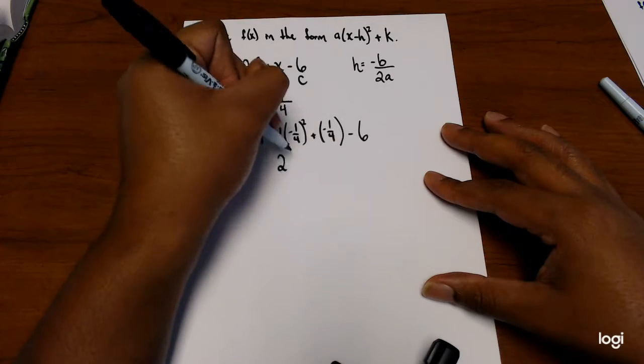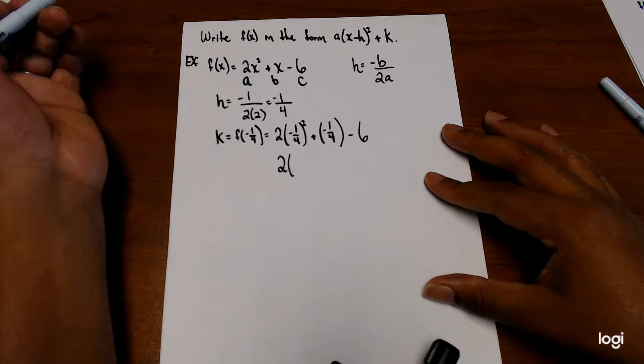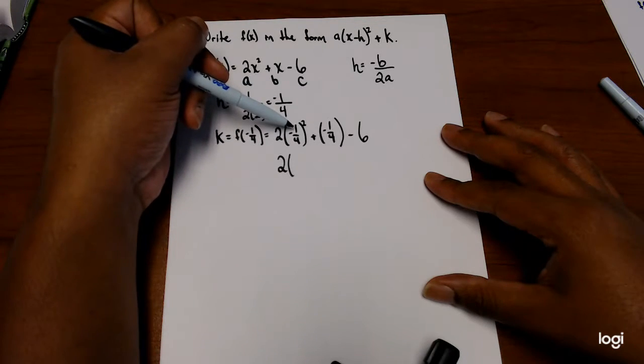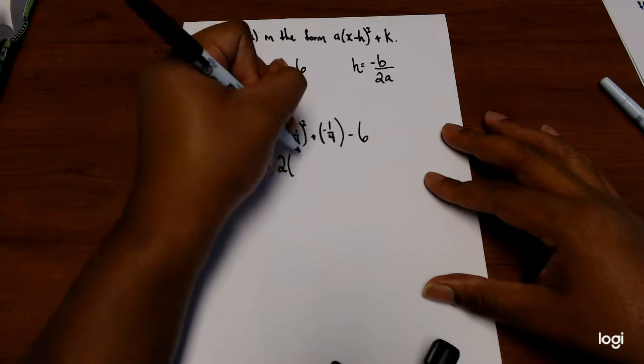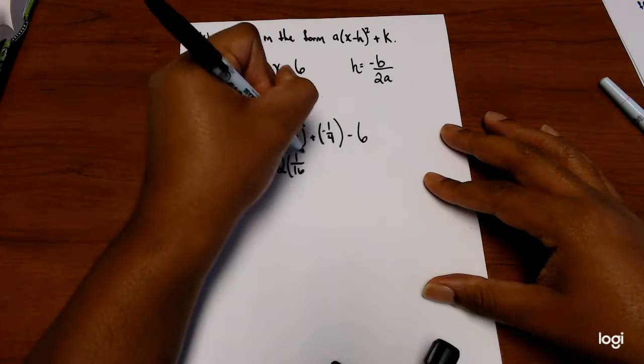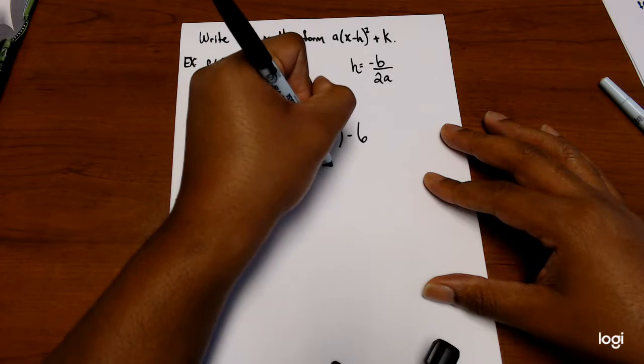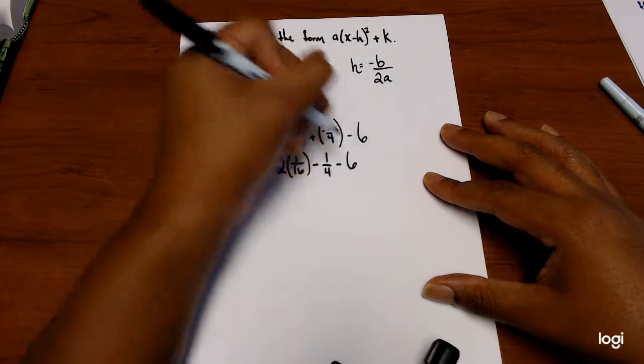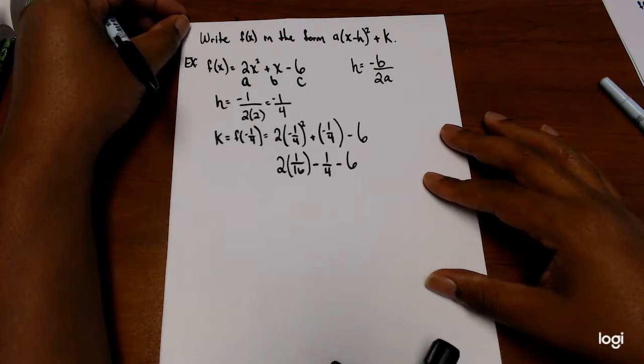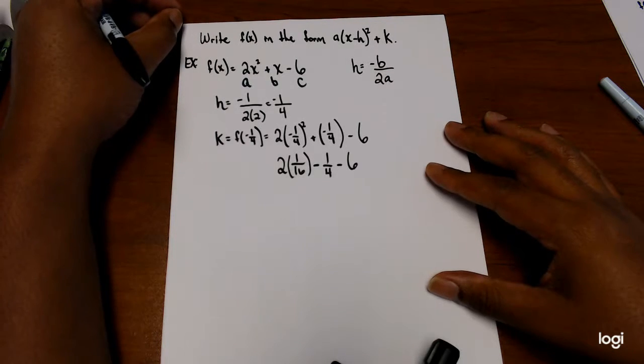So then this is 2 times, remember what we said about squaring a fraction? We square the numerator and we square the denominator. So that's 1 over 16. We can just say minus 1/4 minus 6. A few more things to do, just a little bit of arithmetic.